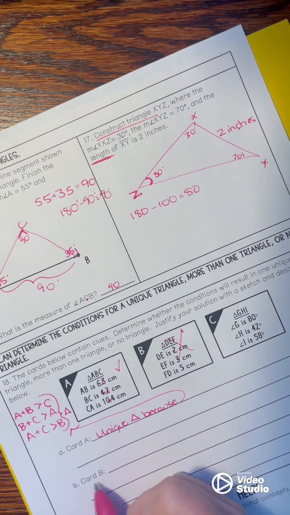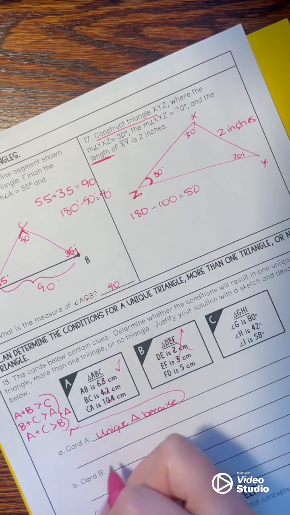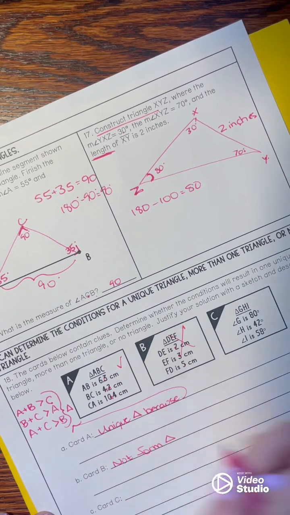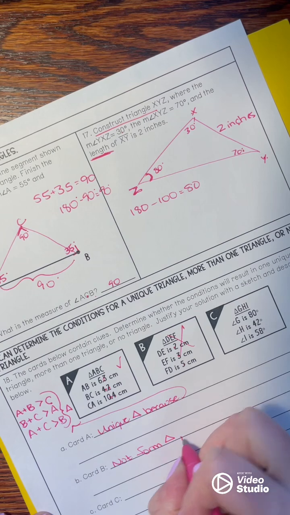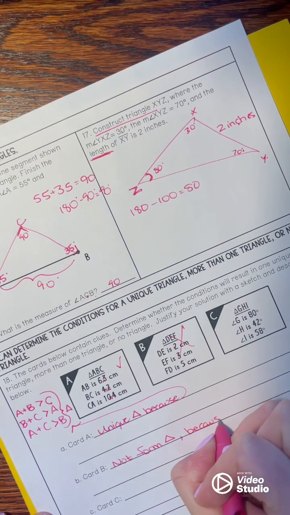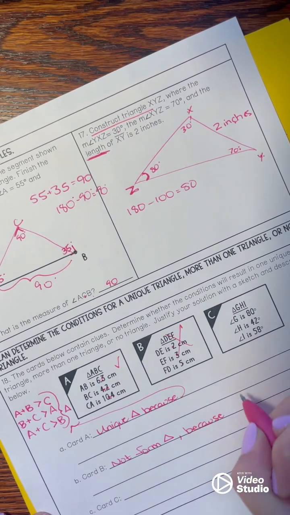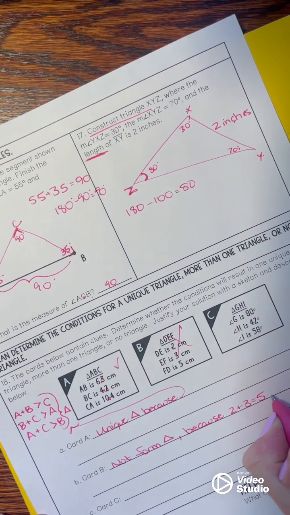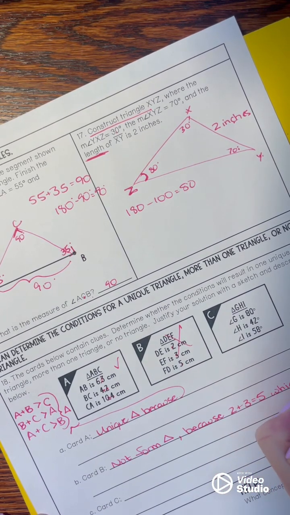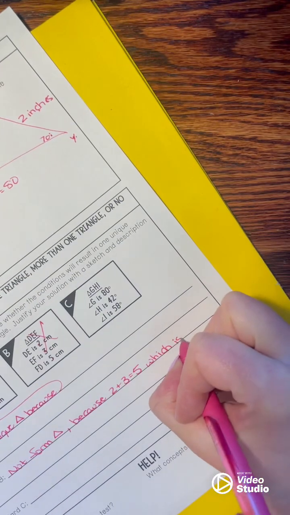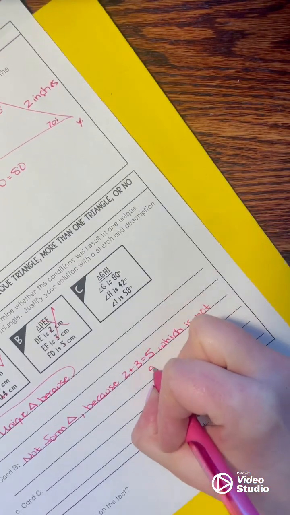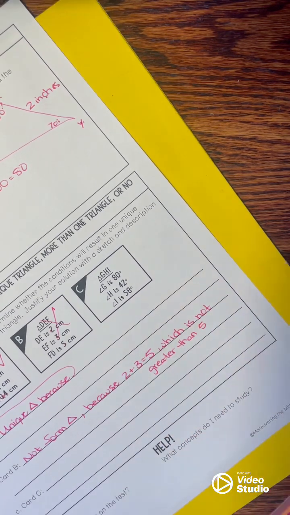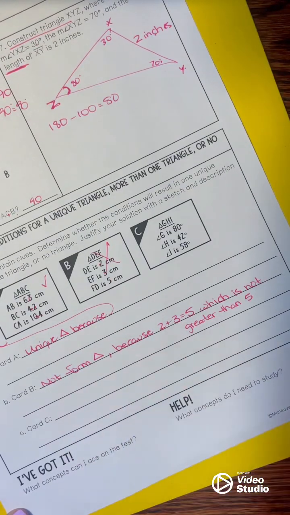So we're going to answer B with: card B does not form a triangle. Why? Because 2 plus 3 equals 5, which is not greater than 5. Amazing. This is just showing what you know.